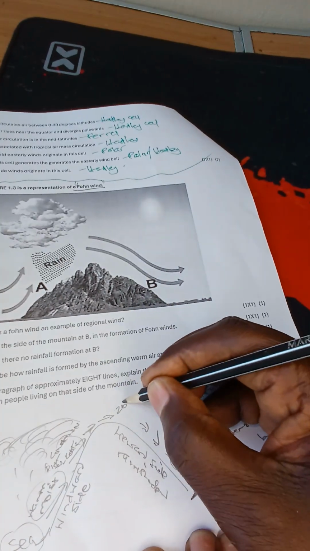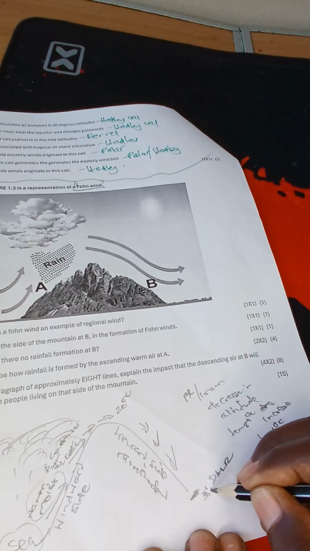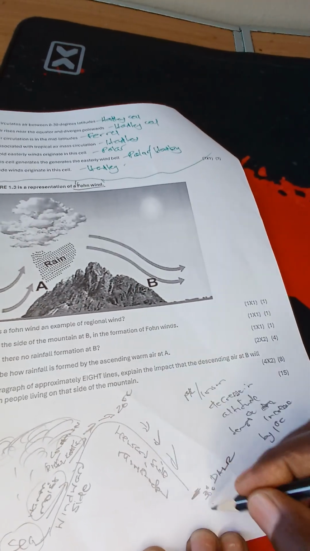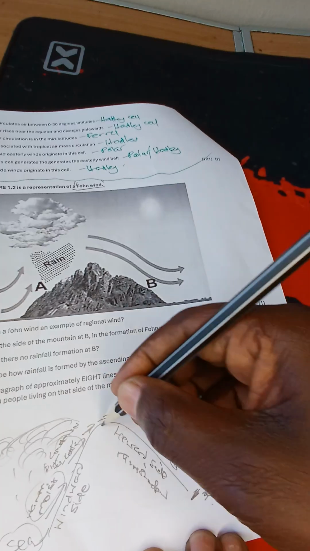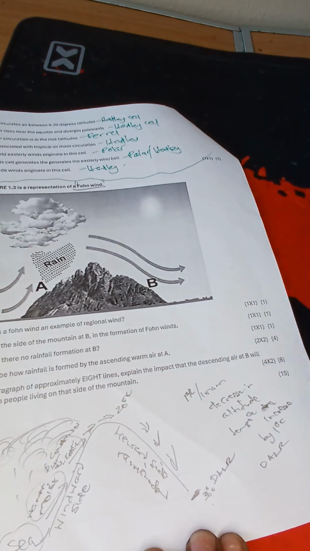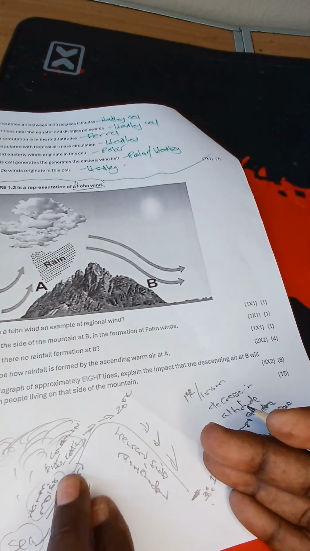Let's say it's 20 degrees Celsius here. Here, we can say it can be higher. Of course, I'm just giving you this as an example, 30 degrees. Why? Because the air that is still moving on the leeward side is warmed up adiabatically. As it is warmed up adiabatically, it means now the temperature is increasing with a decrease in height on the leeward side, but on the windward side the temperature is dropping with an increase in height.